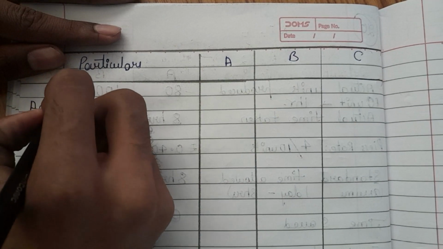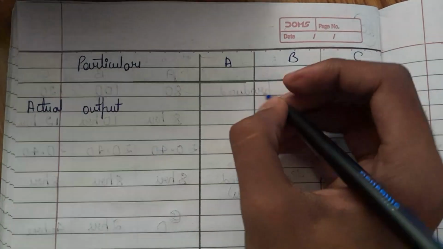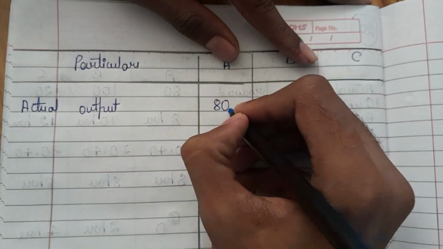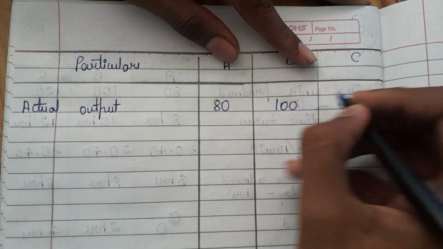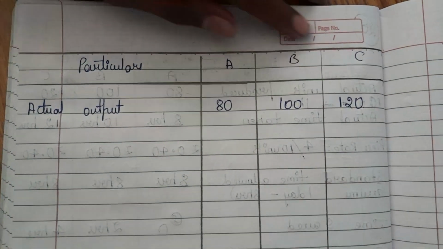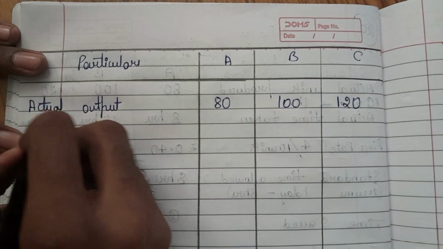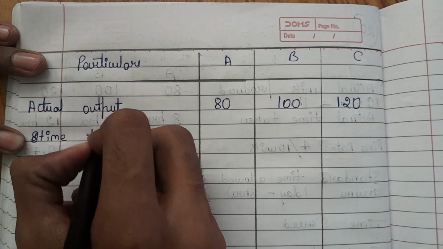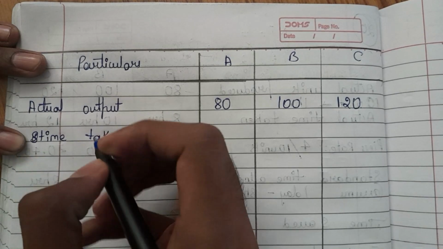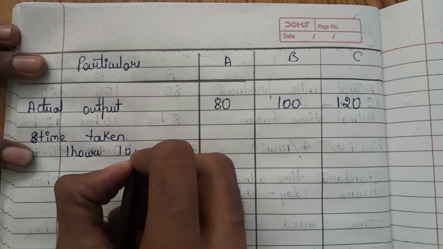Now here it is A, B and C. First let us write their actual output. A output is 80 units, B has produced 100 units and C has produced 120 units. And the time taken: they are told that in 1 hour they will produce 10 units.